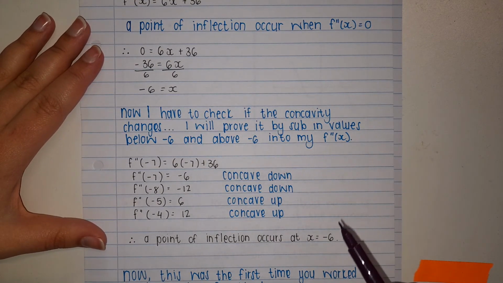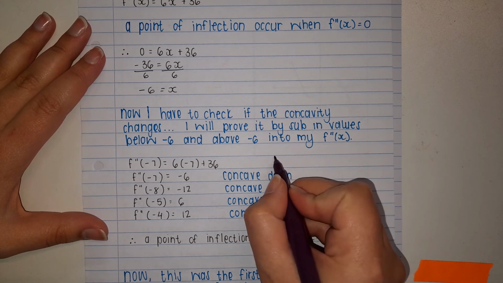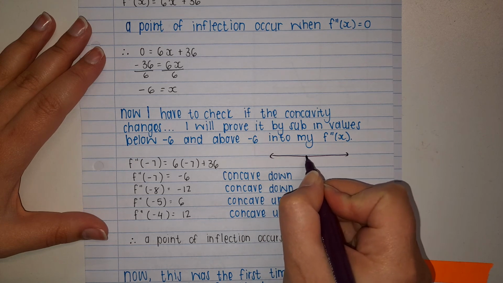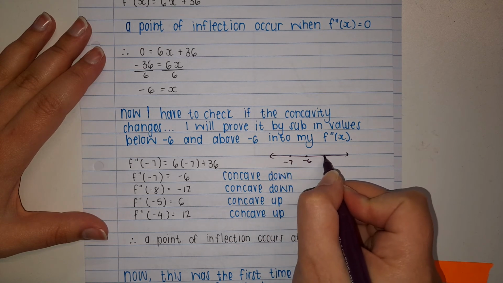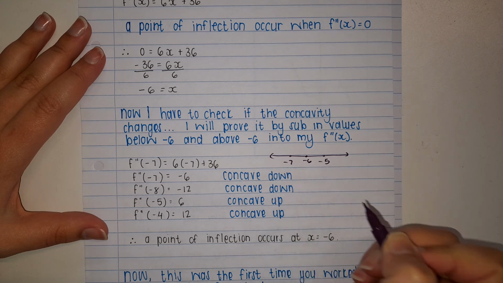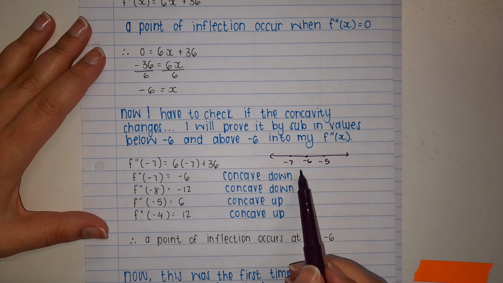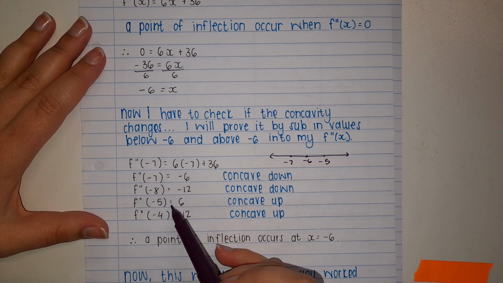Now let me check if the function is first concave down or concave up. How I'm going to do that is, on my number line I have -6, then -7, and on the other side -5. I'm going to substitute these into my second derivative. First I start with one on the left side, which is -7.